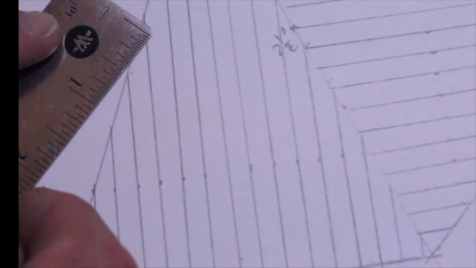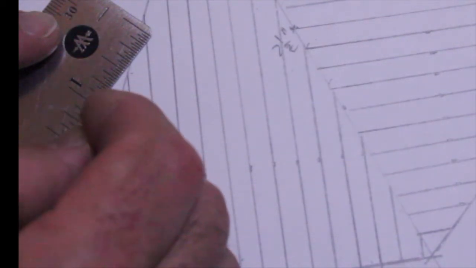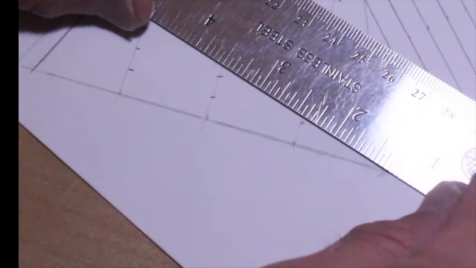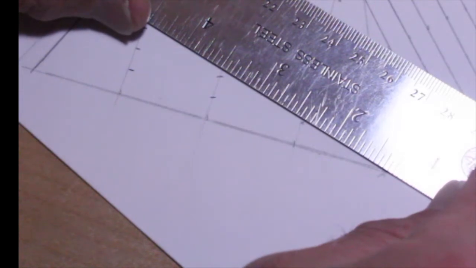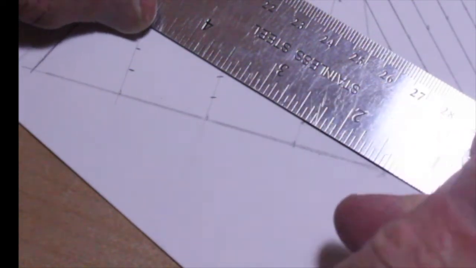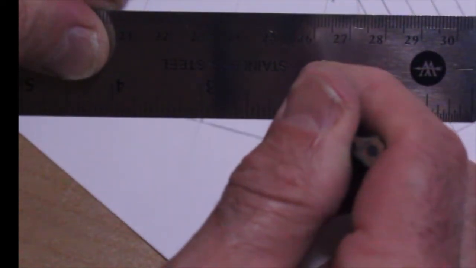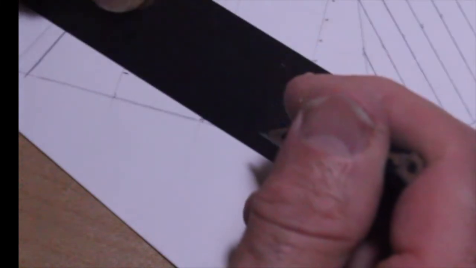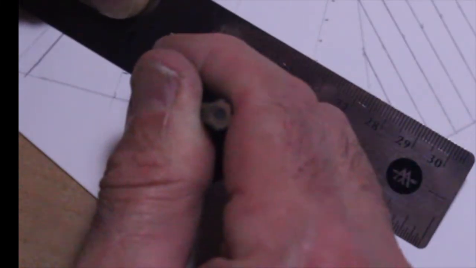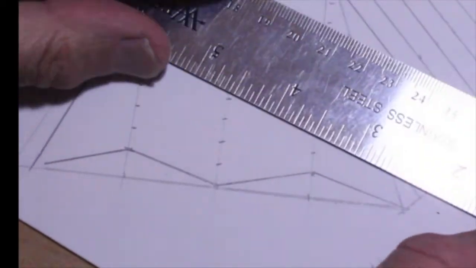Quarter. Okay, so I'm going to come up to here, from here, because it's got to be a 1/4 inch zigzag. And I'm going to come down like this. Up like that. And down like that.